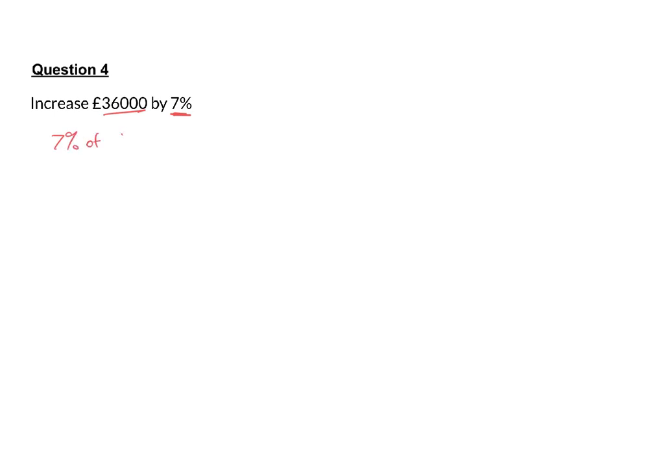of £36,000. Note we do the pound symbol at the front in English and it'll be the end of the number in French. Okay, so I can do that as a grid. Let's do a little grid. And I've got 7%, which is what I'm trying to find, so I'm going to call that A. My 100% is the amount I'm finding of, so that's 36,000.